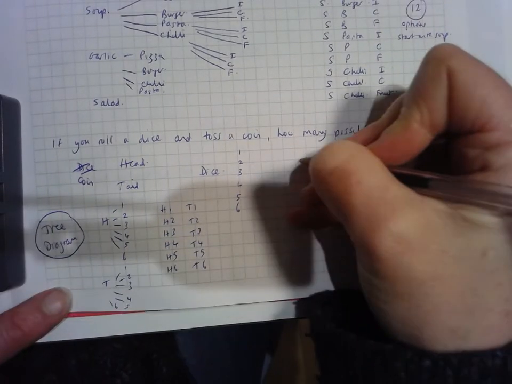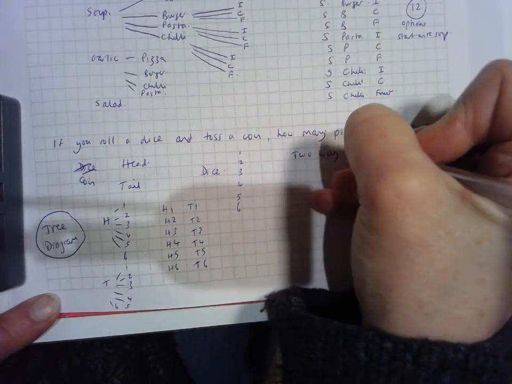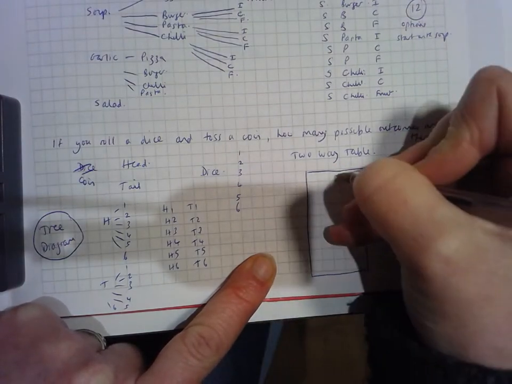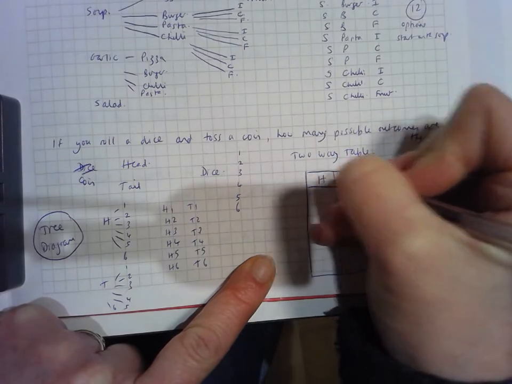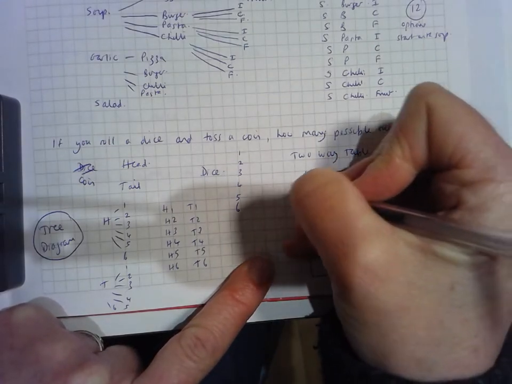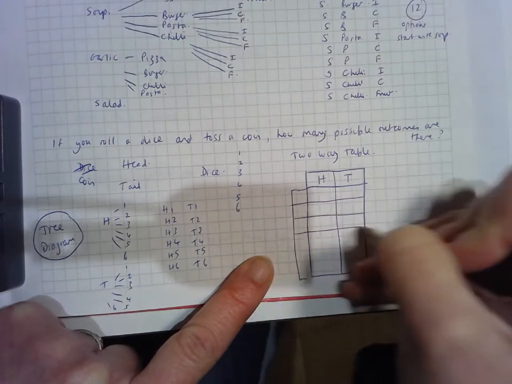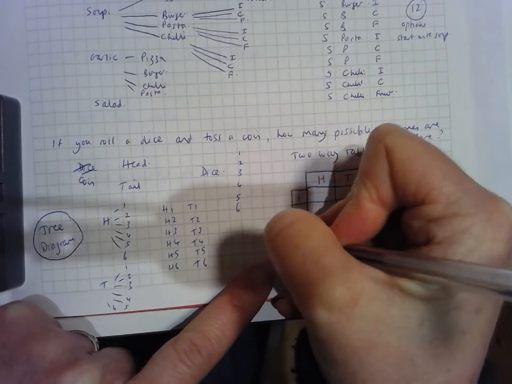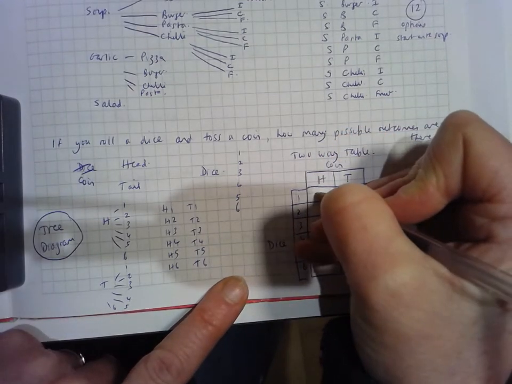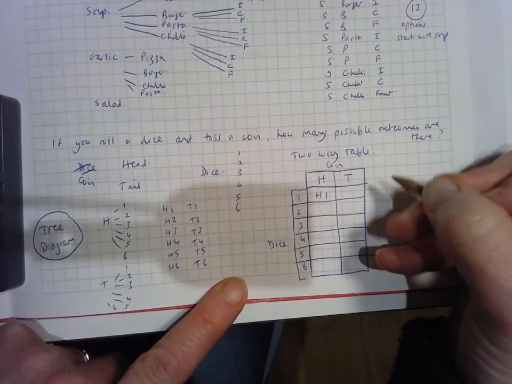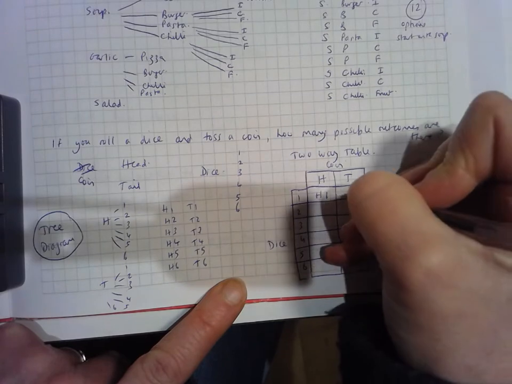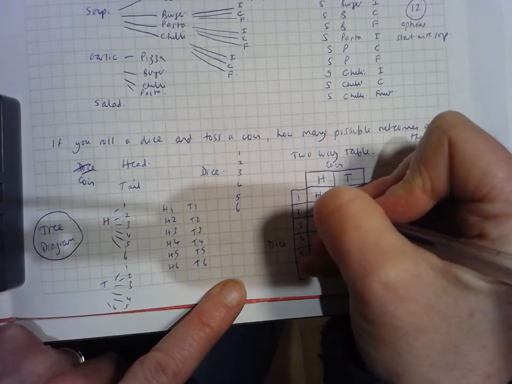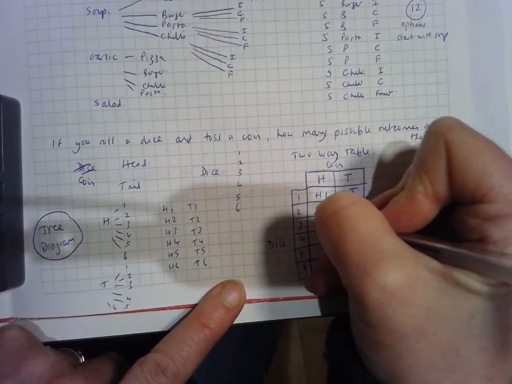We could also use what's called a two-way table, which is something like this. In the two-way table we have head and tail here, and here we'd have 1, 2, 3, 4, 5, 6. So this is our dice, this is our coin. So this box here would be a head and a 1, or a 1 on the dice and a head on the coin, or a 1 and a tail, a 1 on the dice and a tail on the coin. Here would be a 2 on the dice and a head, a 3 on the dice and a head, a 4 on the dice and a head, and so on.